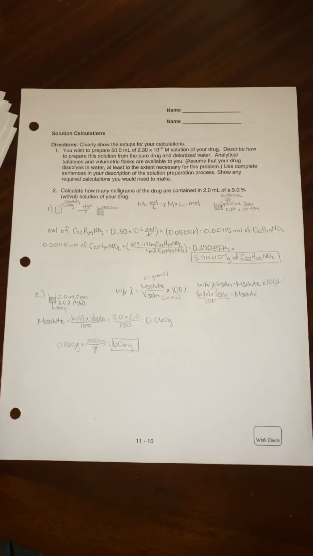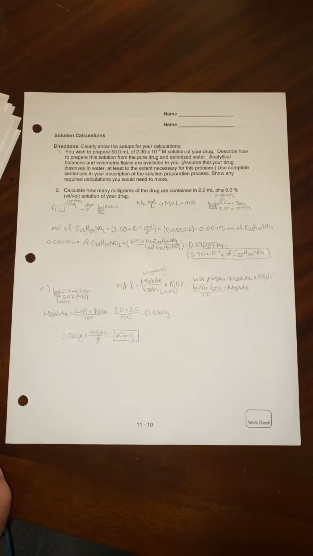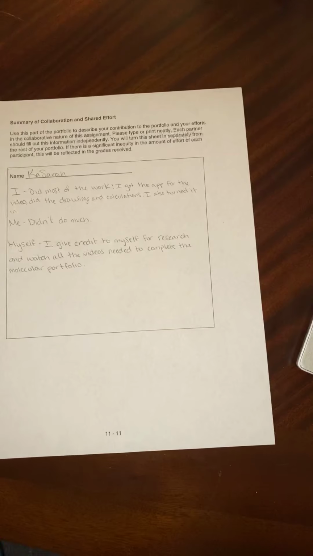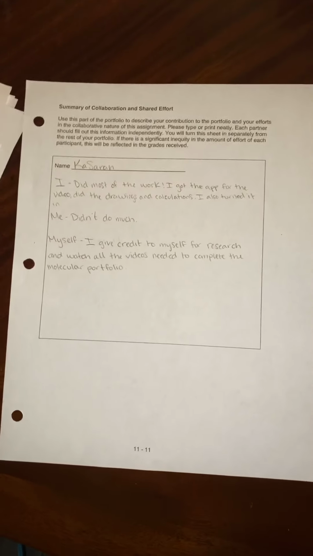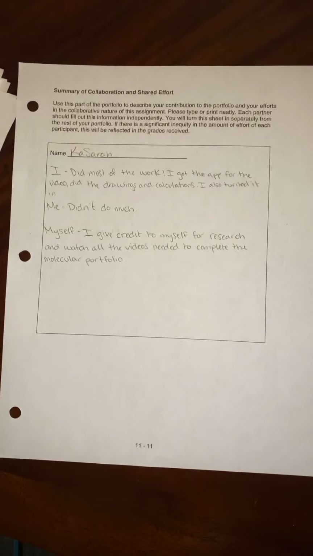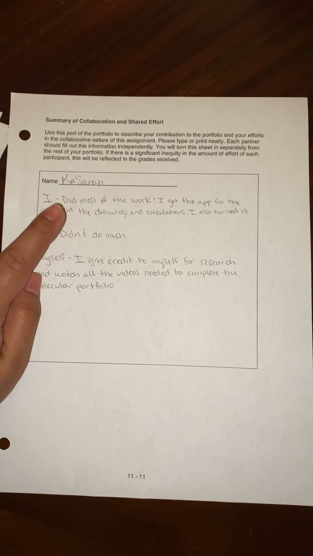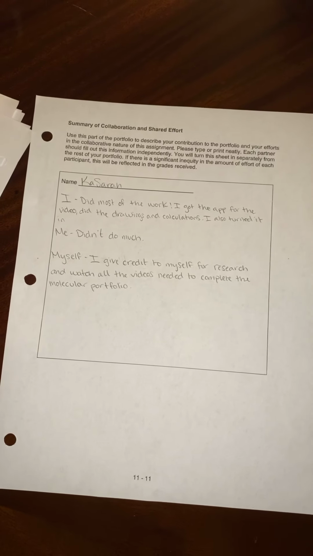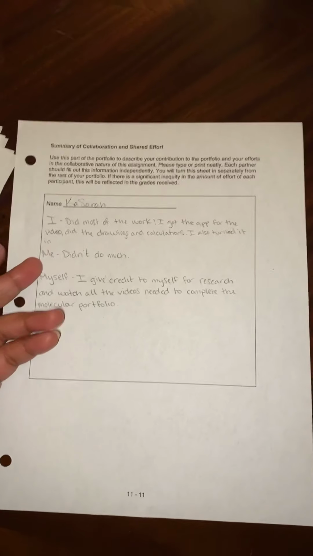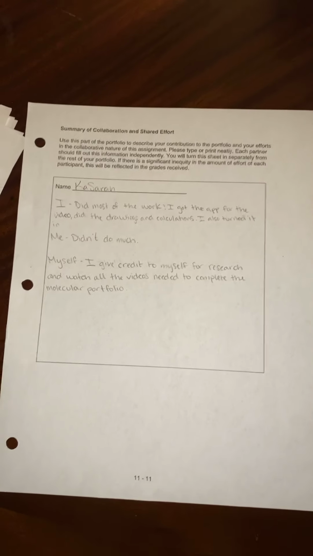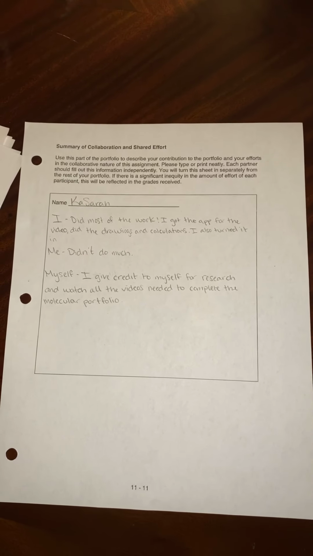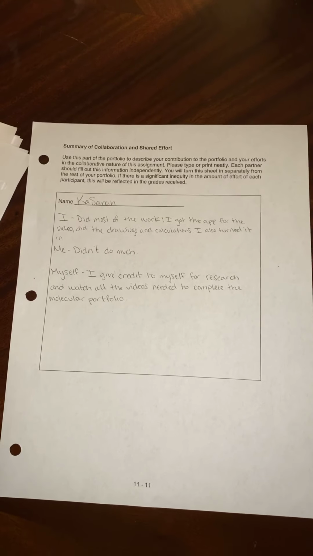And here I have the calculations for making a solution with my drug. And last but not least, I have the summary of collaboration for shared effort. And I would like to say that I did most of the work. I got the app for the video. I did the drawings and the calculations. I also turned this in. Me didn't do much. And myself, I give credit to myself for research and watching all the videos needed to complete the molecular portfolio. I hope you enjoy the video.